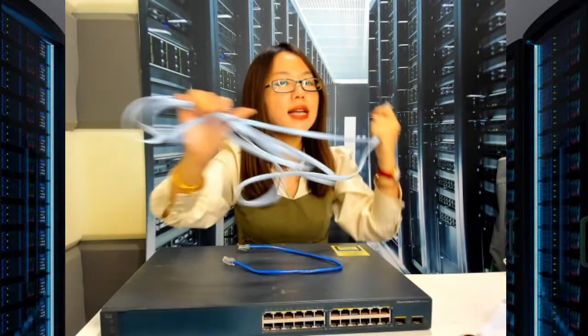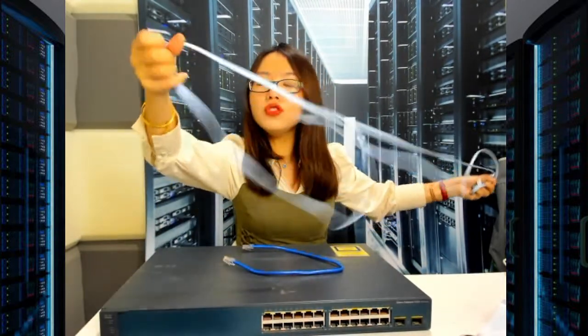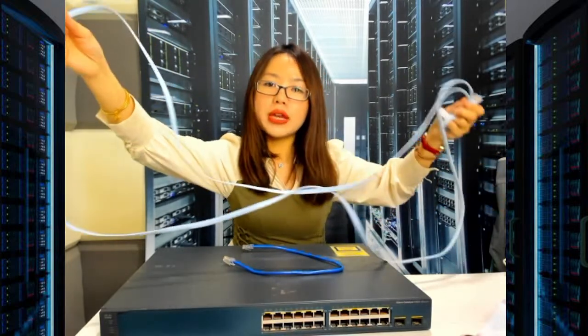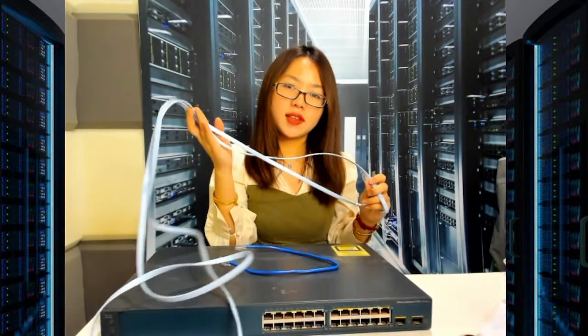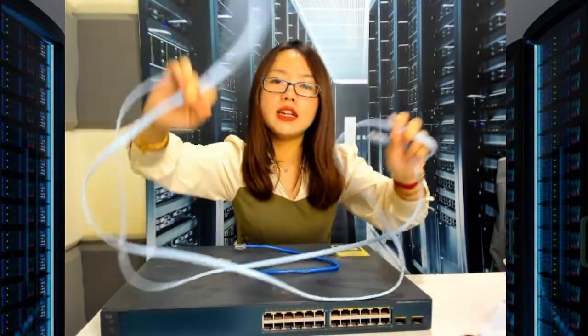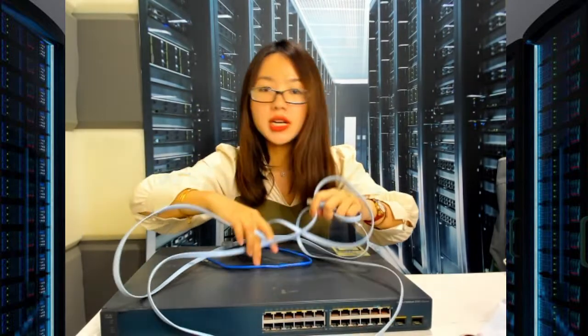But I want to ask you, if a network engineer goes to a project site, how long a configuration cable do we need to prepare? 1 meter, or 2 meters, or 5 meters? Do you know how long?